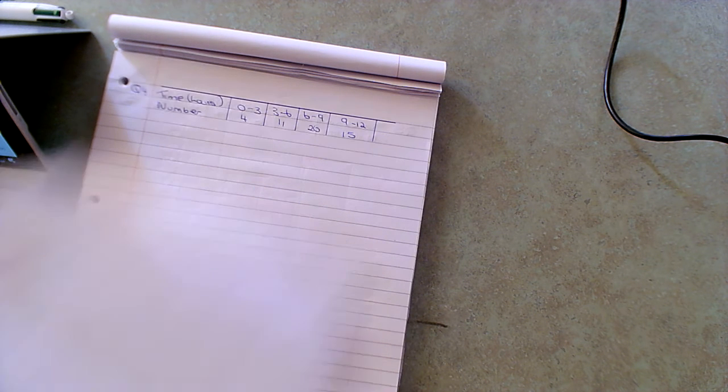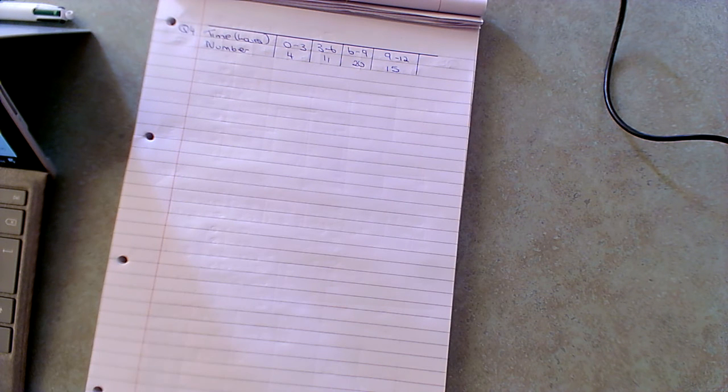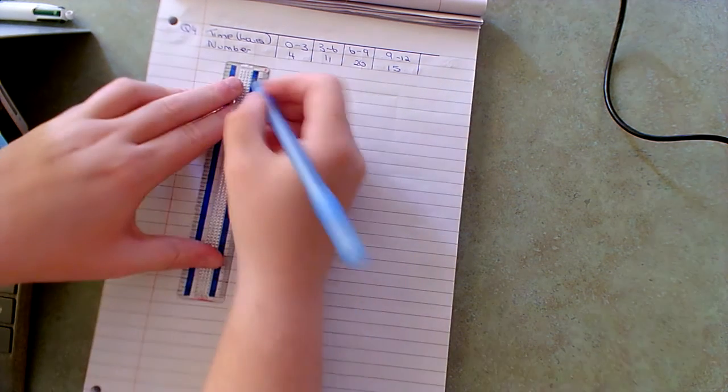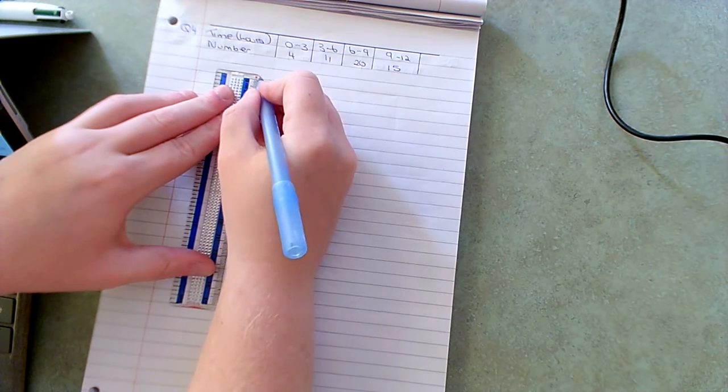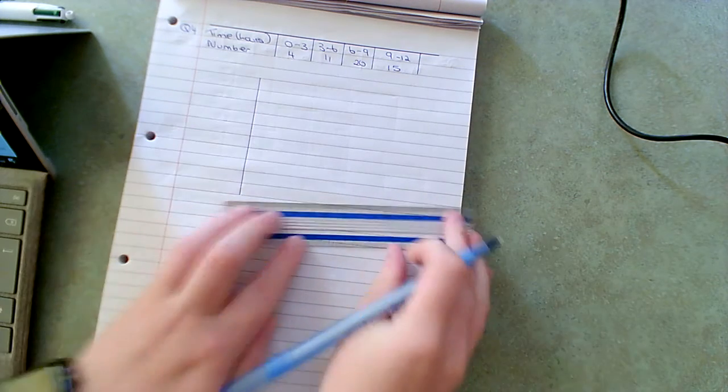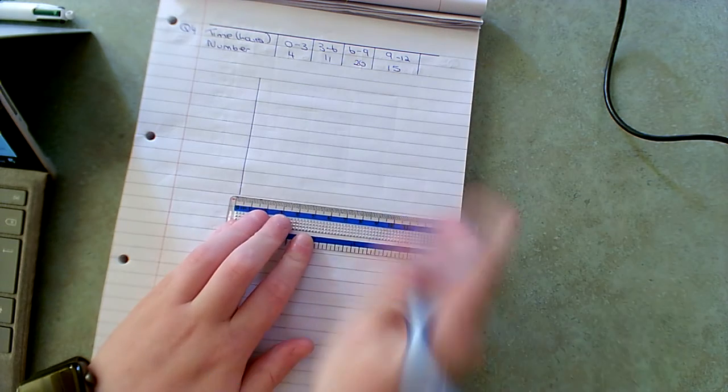Then I have question 4. I'm given this frequency table, and I'm told that the number of hours of sleep taken by 50 people was recorded on a night and was tabulated as follows. Draw a histogram that will represent the data. Remember I need my 3 very important things: I need to label my 2 axes and have a heading on my histogram.